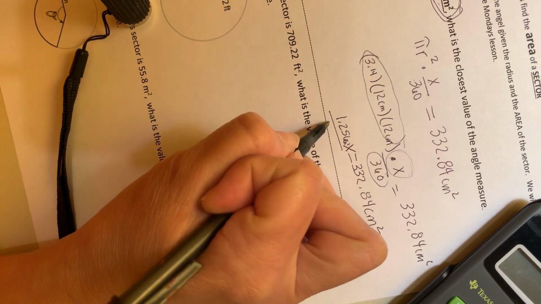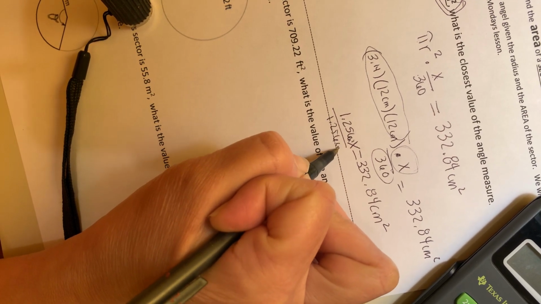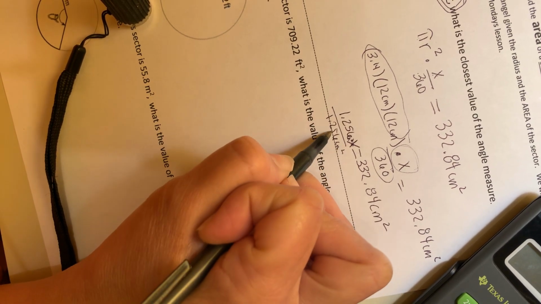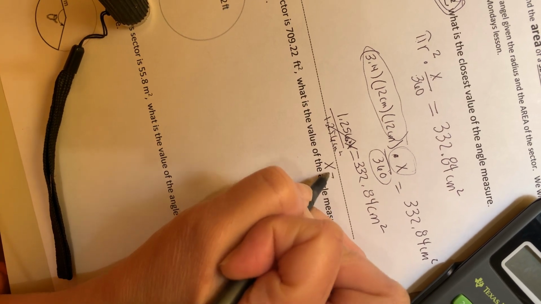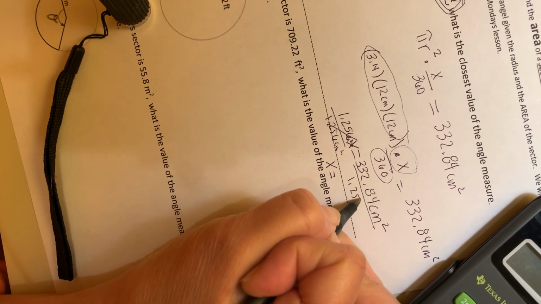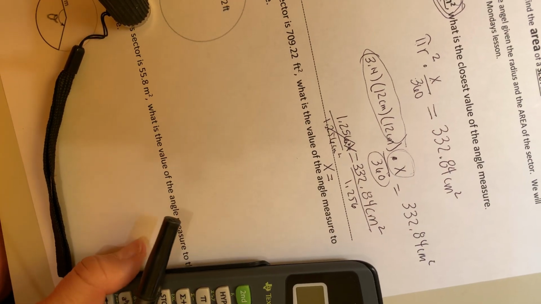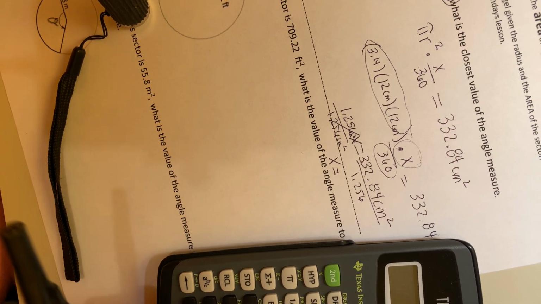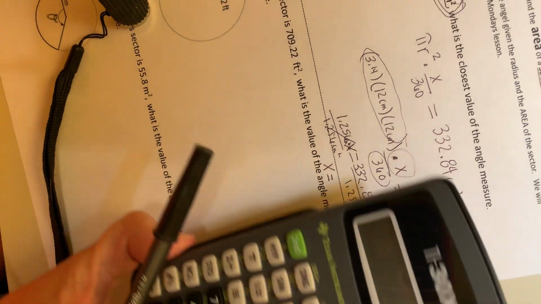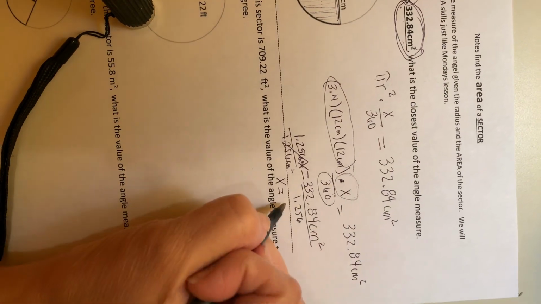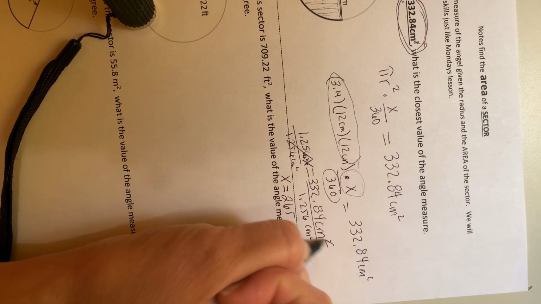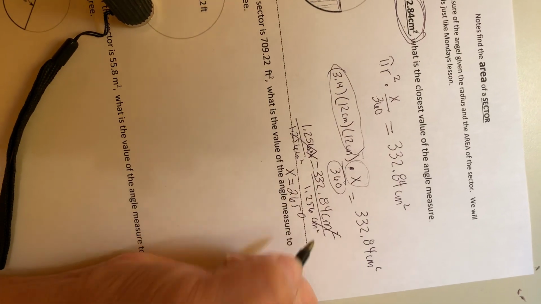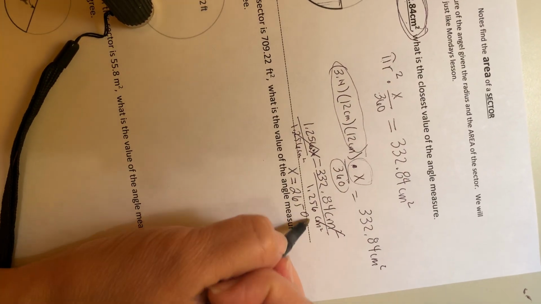I'm going to divide by 1.256 centimeters squared because I need to solve for x. I'm multiplying, so I do the inverse operation, which is division. So that goes away, and I'm left with x equals 332.84 divided by 1.256, and you get 265. Our centimeters cancel, and I know that I want theta, which is my degree, so I put my degree symbol. So this is 265 degrees.